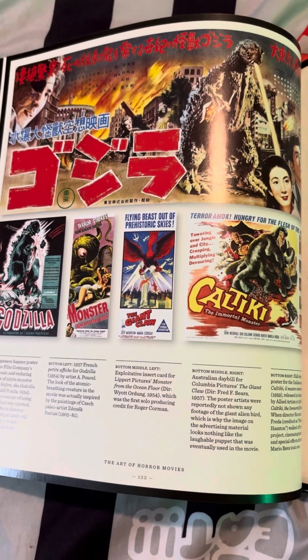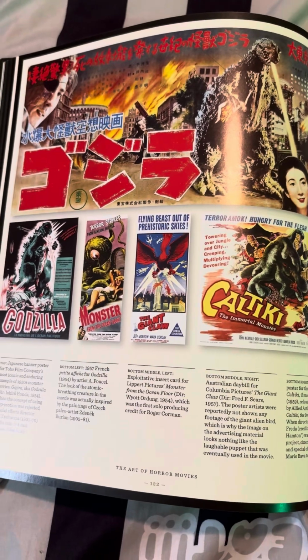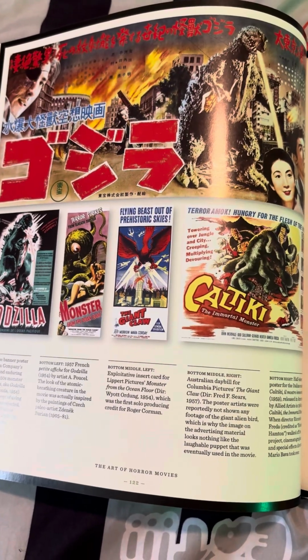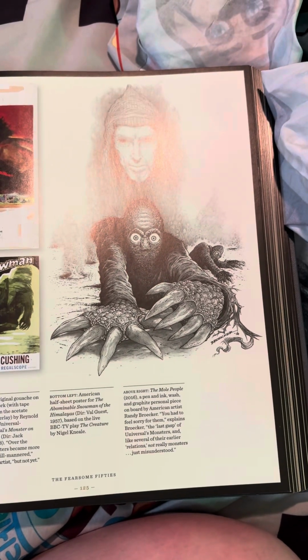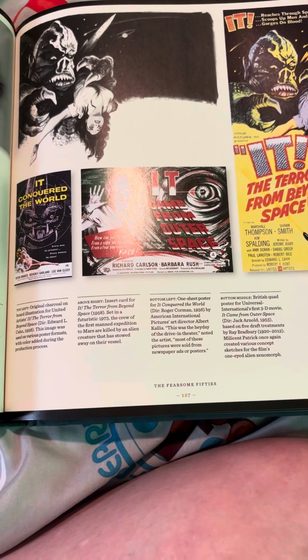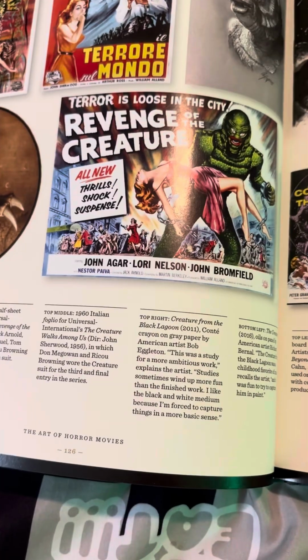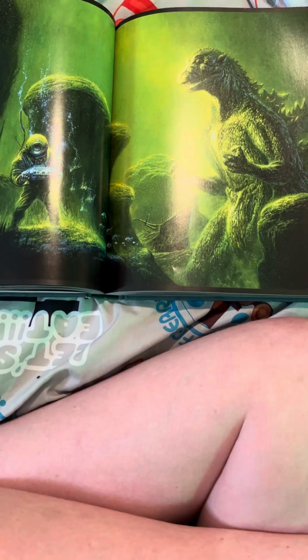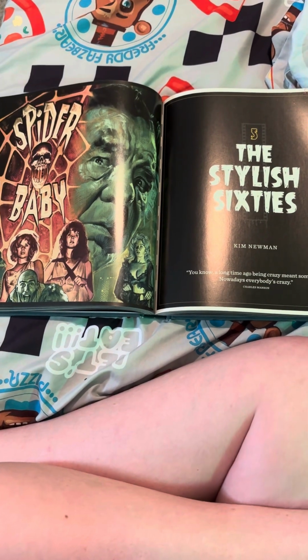Now, a very popular character from that time was, of course, Godzilla, who has evolved into a better character, in my opinion. Another movie from the 50s was The Mole People, which looks really weird. A lot of sci-fi films, such as It Came from Outer Space, and of course The Creature from the Black Lagoon. And of course, this also amazing piece of art of Godzilla, which I think is really cool. Now let's move on to the Stylish 60s.